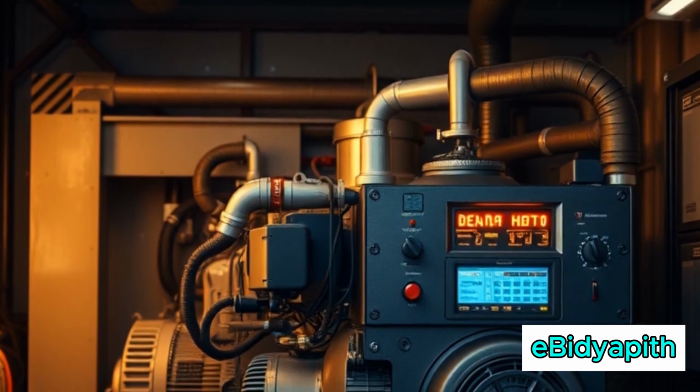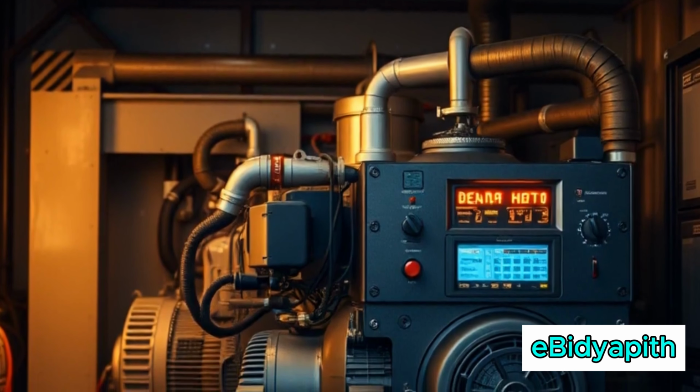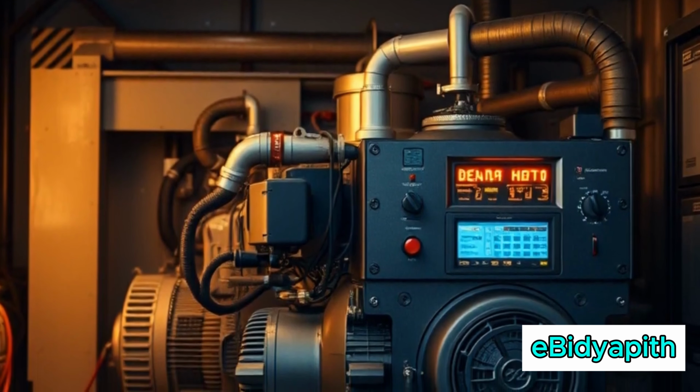And that's how a DC generator works, providing us with a reliable source of direct current for our needs.